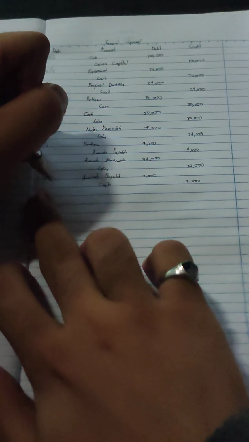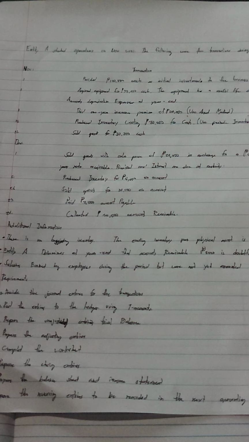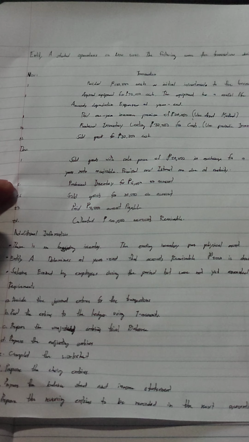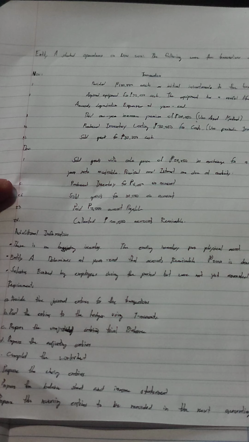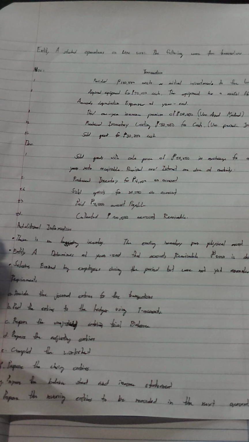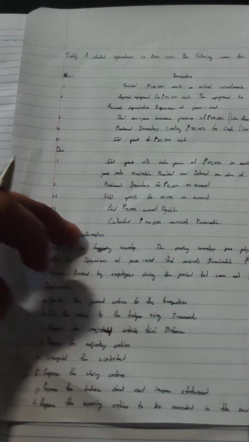Okay, the last transaction, December 29. Collected 20,000 pesos accounts receivable. This December 29 transaction is related to the December 26 transaction, where we sold on account for 34,000 pesos. Now on December 29 we collected 20,000 pesos accounts receivable. So the accounts receivable decreases and our cash will increase.